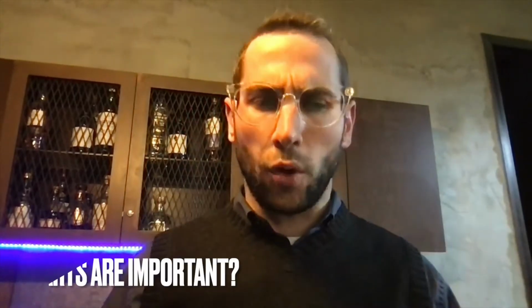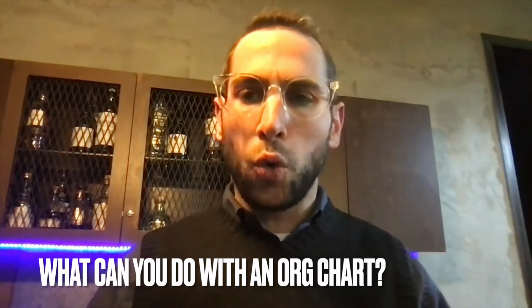So now let's talk a little bit about why org charts are important and what you can do with an org chart. So thinking about who would be the user and what they would do with this. So first of all, thinking about a CEO of a company. If I am the CEO of Nike, or even a small company with 4 or 5 employees, or even an individual, I want to know what my plans are for the coming year, for the coming quarter.